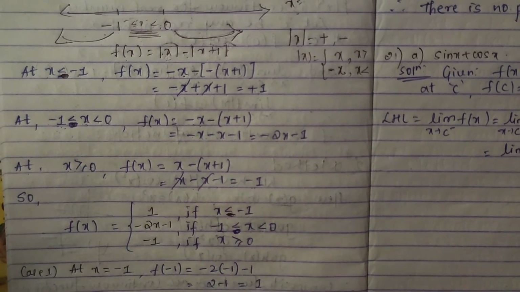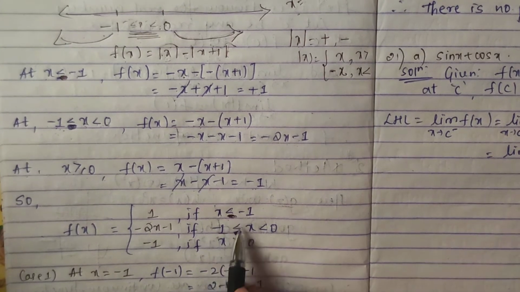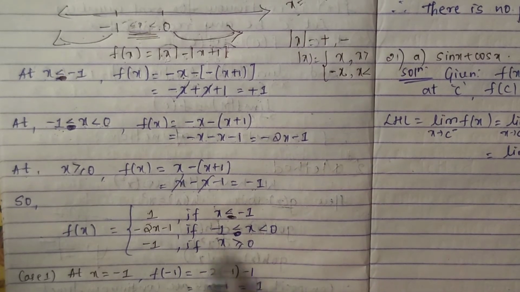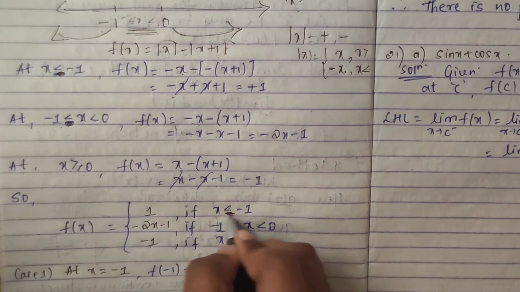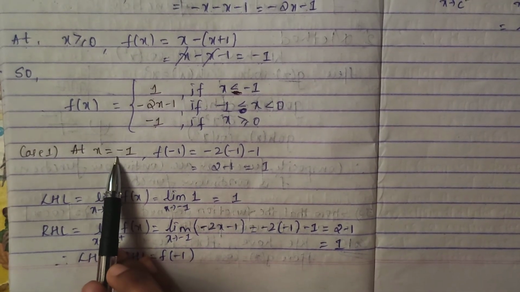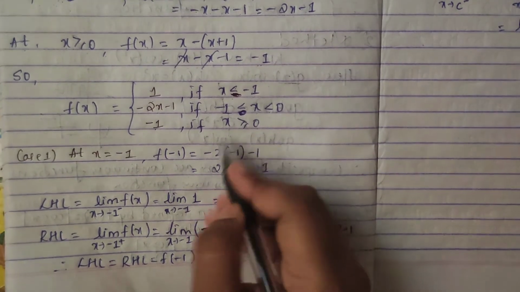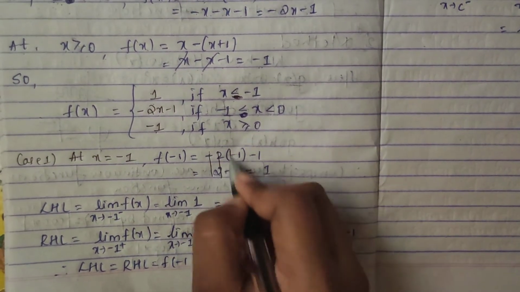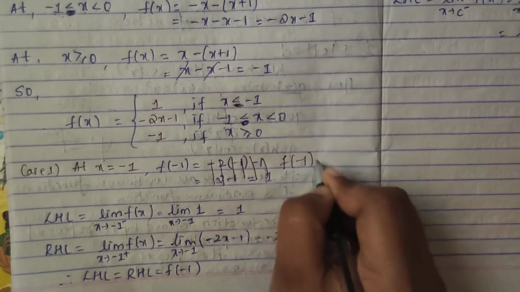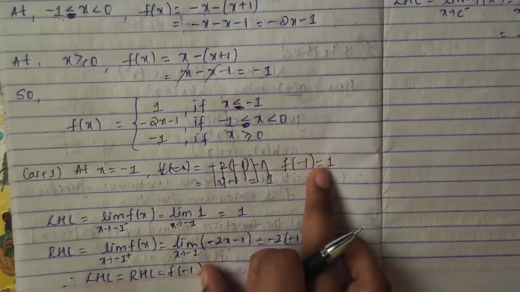So here also the condition: x less than minus 1 is 1, x greater than minus 1 and less than 0 is minus 2x minus 1, and x greater than or equal to 0 is minus 1. Here it will be less than or equal to. So as in case 1, first at x equal to minus 1 we will find f of minus 1. At f of minus 1 exactly it is 1.